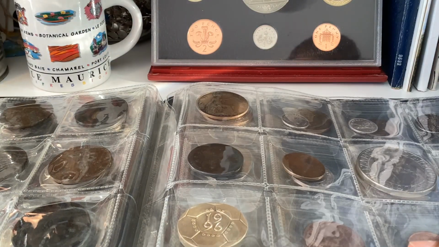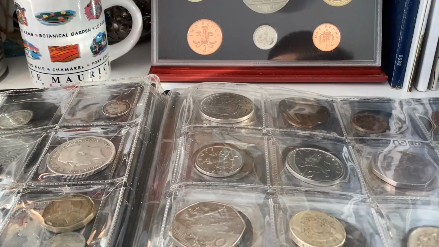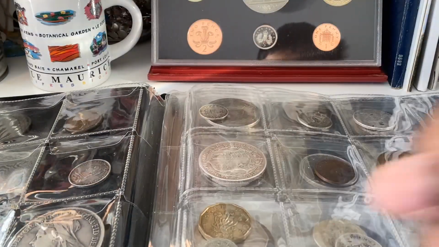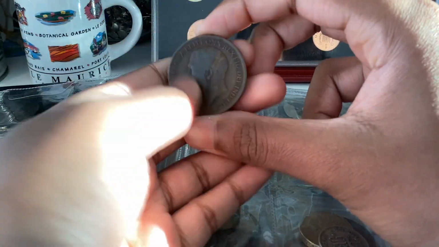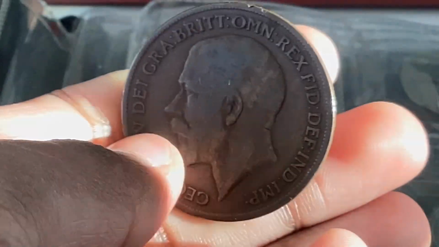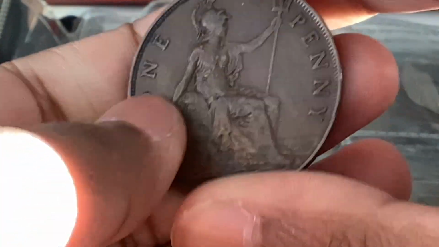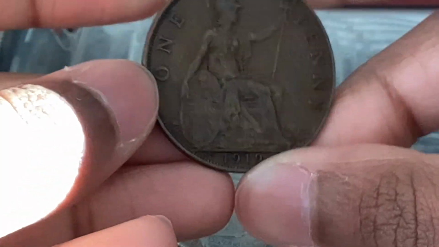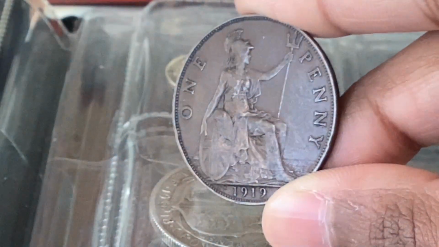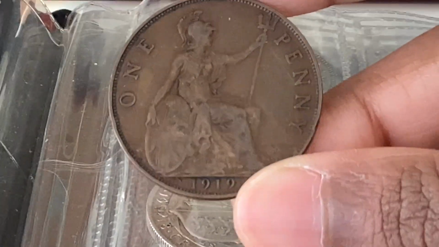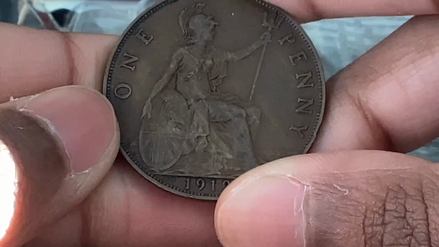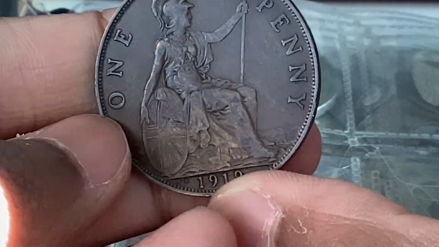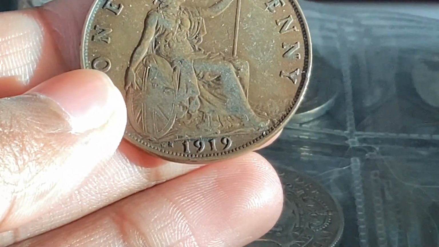Now the 1919 KN penny is in my George V set, so it's in the front of my album. So I'll just get it out. Right, here it is. So this is a 1919 KN penny. Like I say, it's in decent condition. You can see there's a small KN initials just down there. But yeah, in this condition, that's going to be worth about £20 because it's quite a scarce variety.